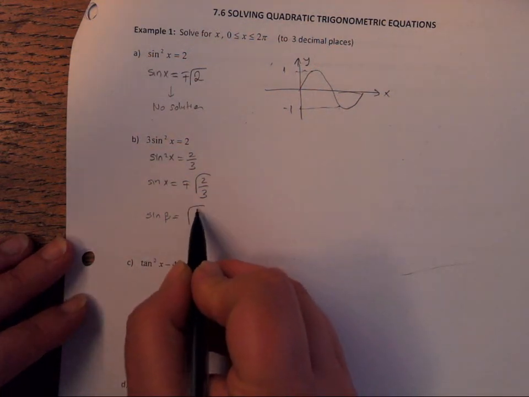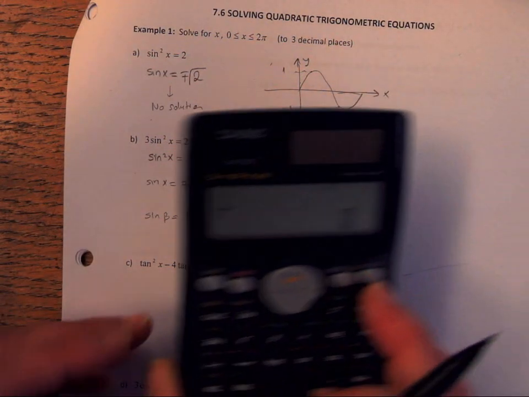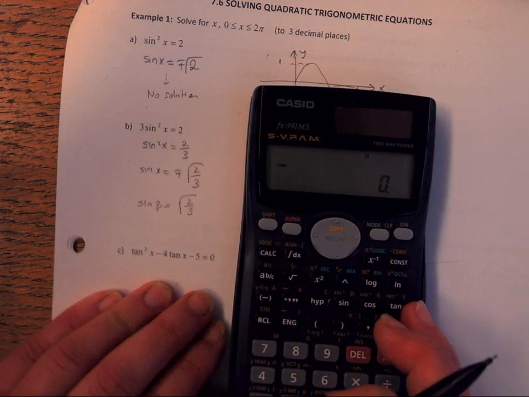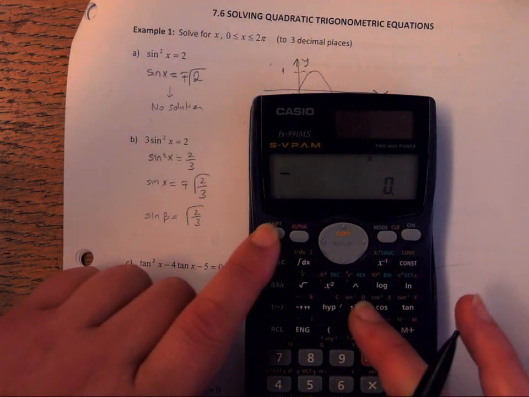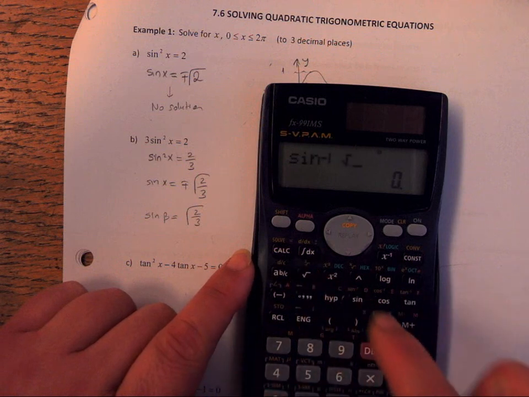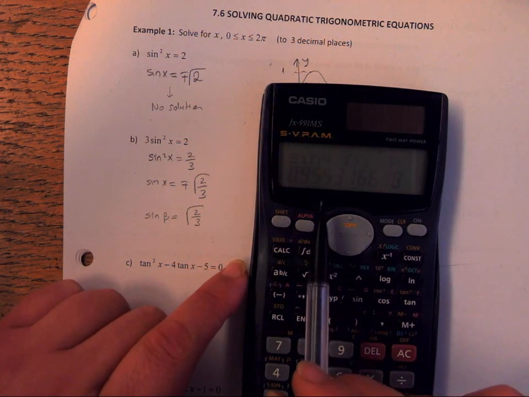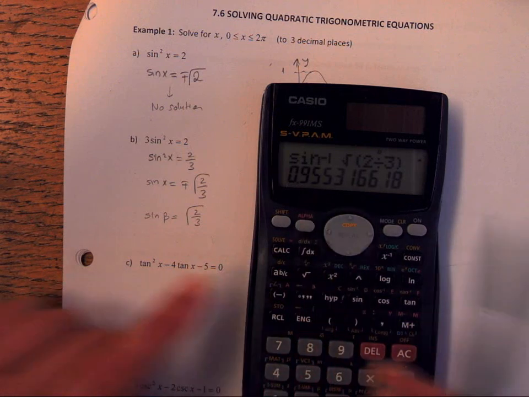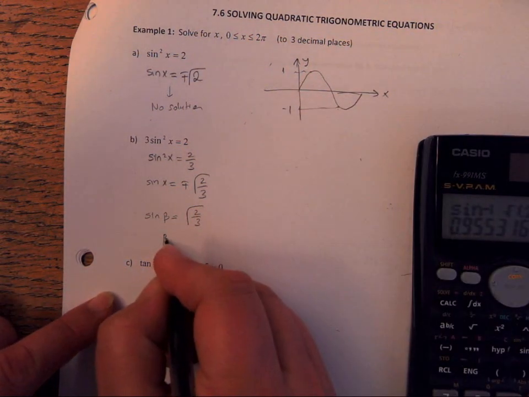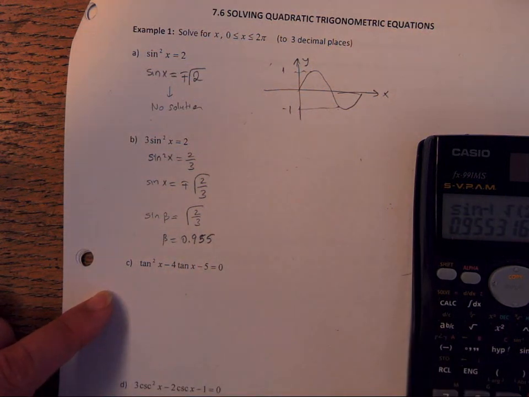That's going to be positive root 2 over 3. Now we do sine inverse of square root of 2 over 3. We get 0.955. So beta is 0.955.